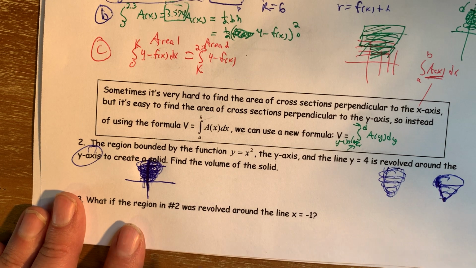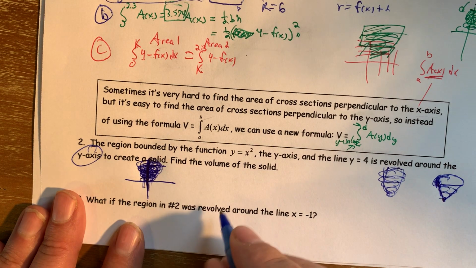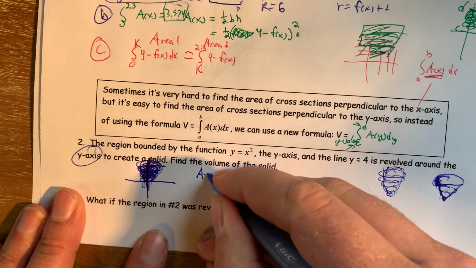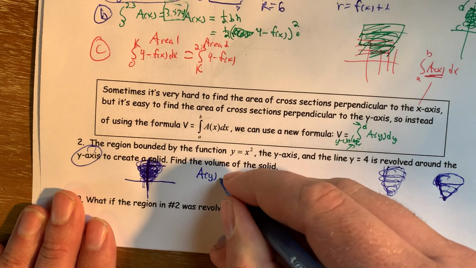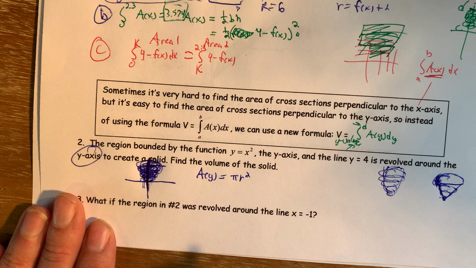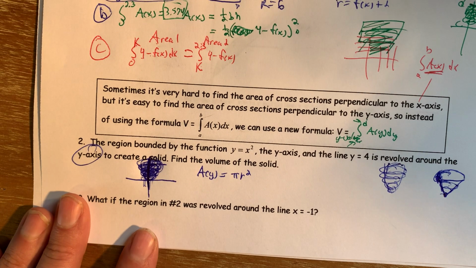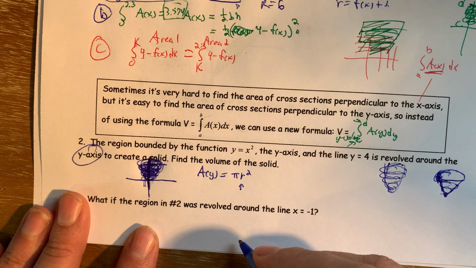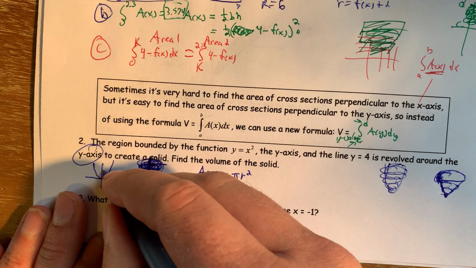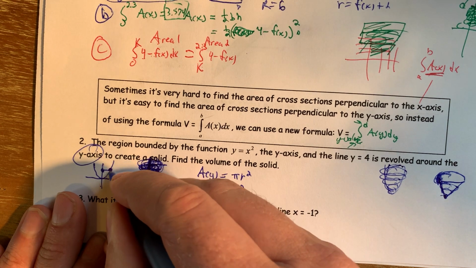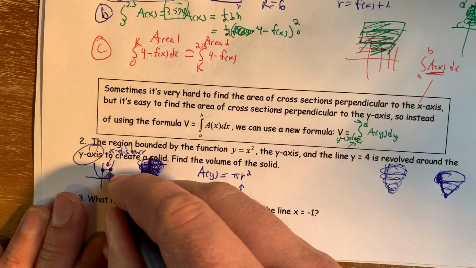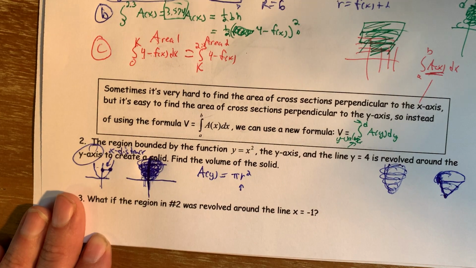So here's what we're going to do. First, we need to find the area at each y. So we need to find a formula for the area at each y. And we know it's going to be circles because it's revolving around the y-axis. It's going to be pi times r squared. There's no hollow circles, right? It's just directly revolved around the y-axis. And so the question is just, what is that r? And if we look closely, we can see that the radius is always going to be this x distance. That's going to be the radius of the circle when it gets revolved around.